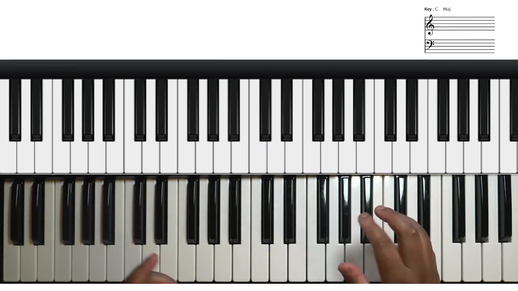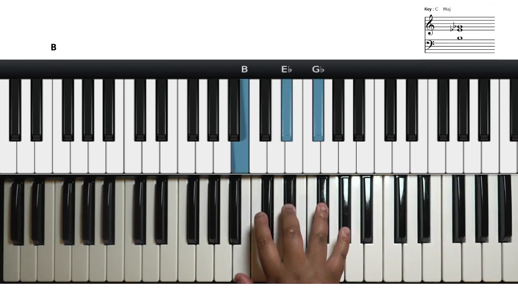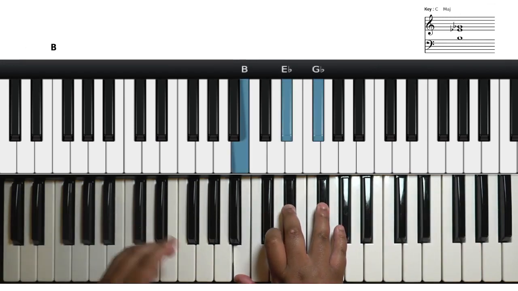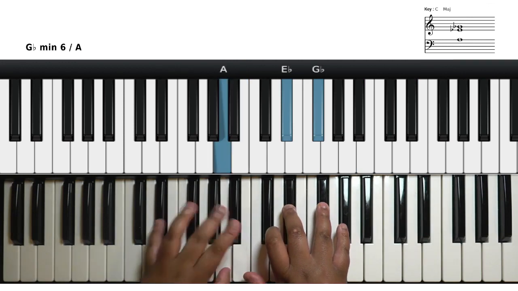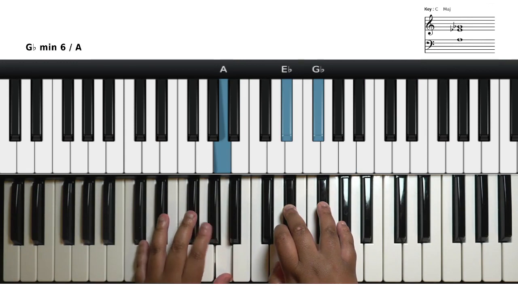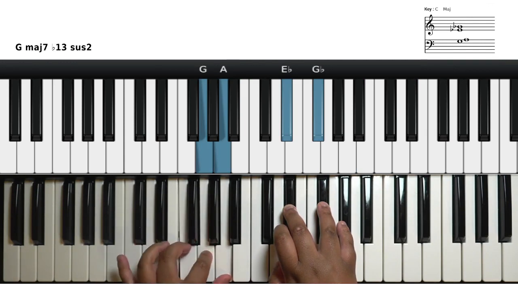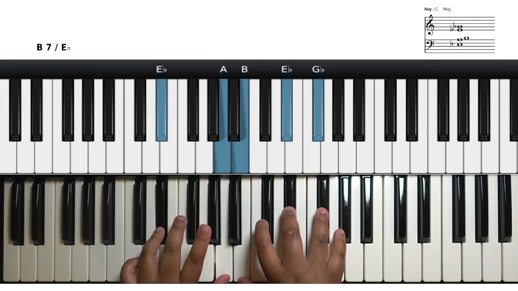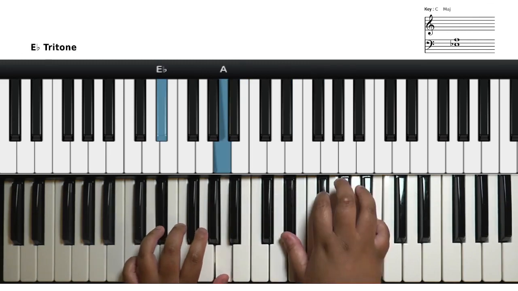B dominant 7th is B major. Right? I play it down here. B, E flat, and G flat. Right? The tritone that goes along with this B is go down a whole step. Right? And then find 3 whole steps up or down from that note. So 3 whole steps down is 1, 2, 3. So put it all together. So now you're looking at A and E flat with that B major.